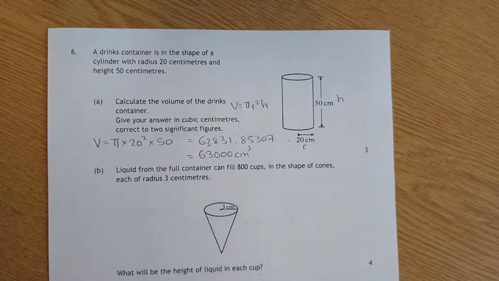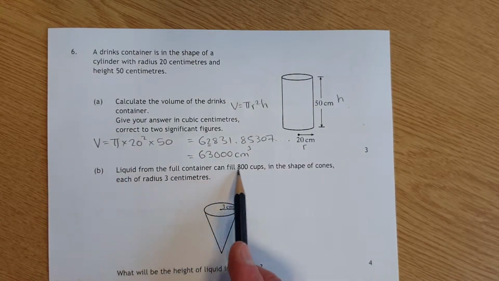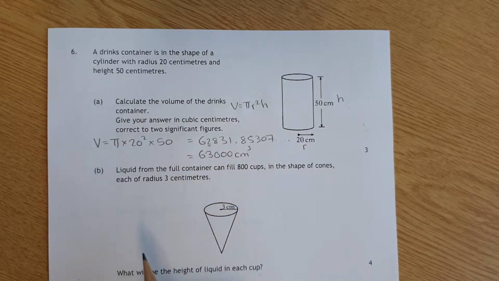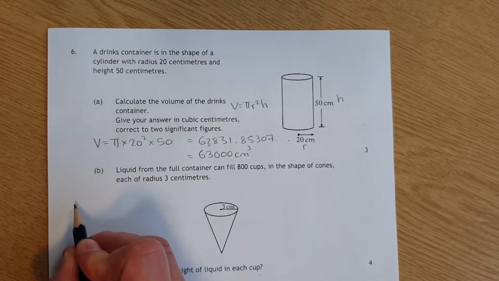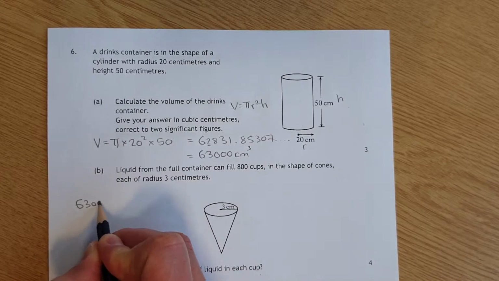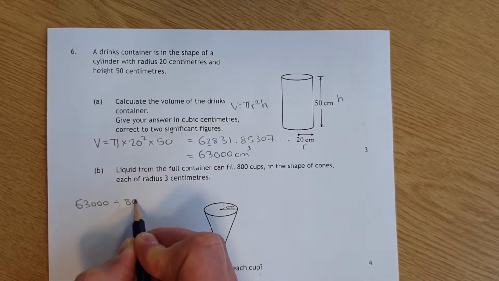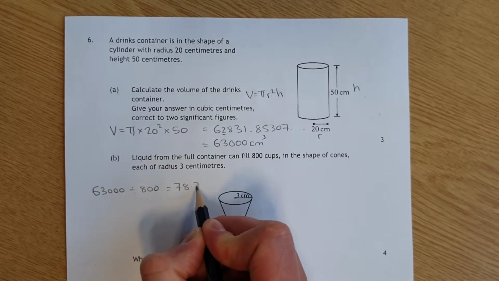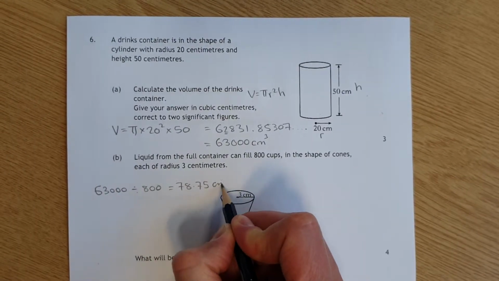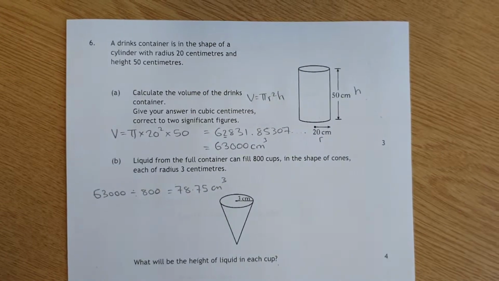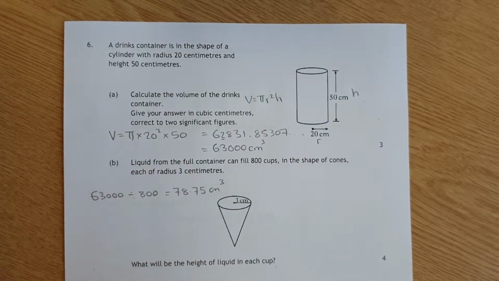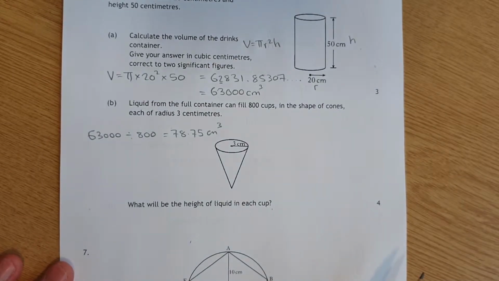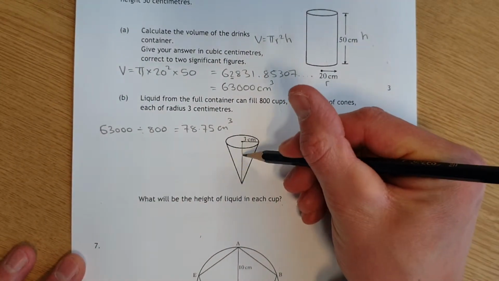For part B, it tells us that the liquid from the full container can fill 800 cups. So this, divided by 800, tells you how much 1 cup will hold. So 63,000 divided by 800 tells us that 1 cup holds 78.75 cubic centimetres. Now what we're being asked to do here is to find the height of the liquid in each cup. So that's what we're after here, the height.